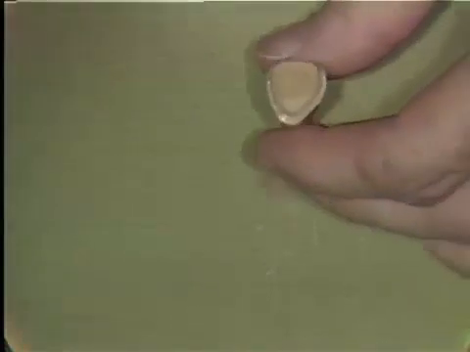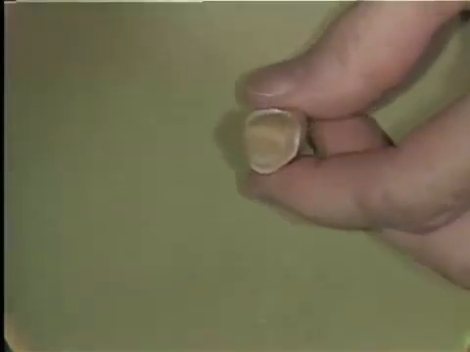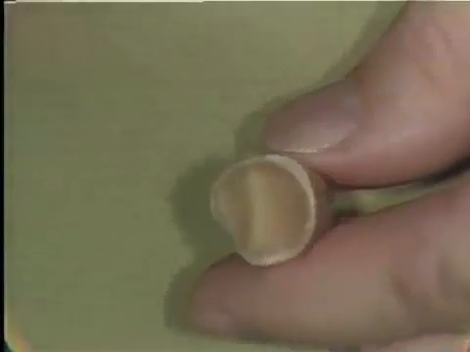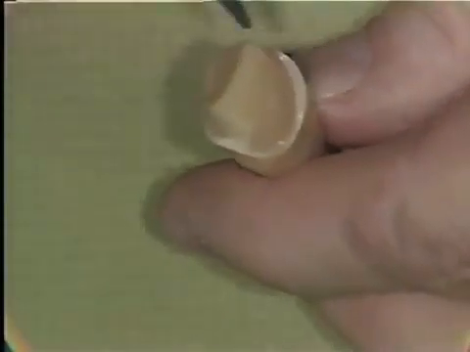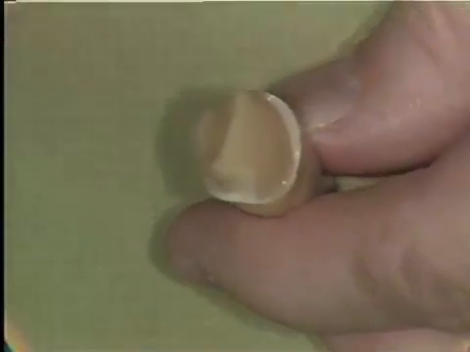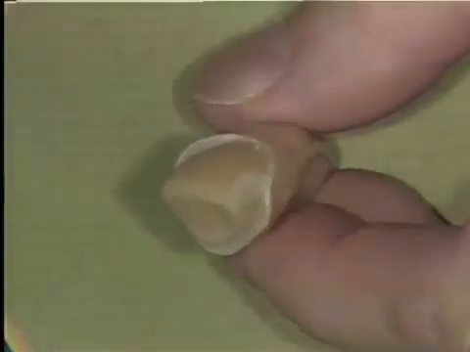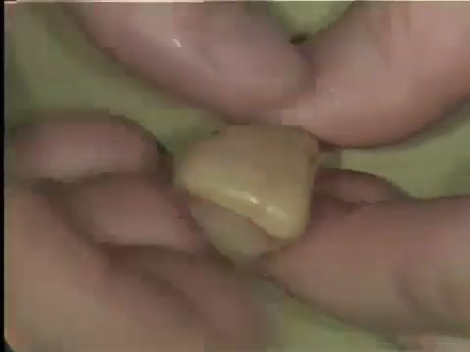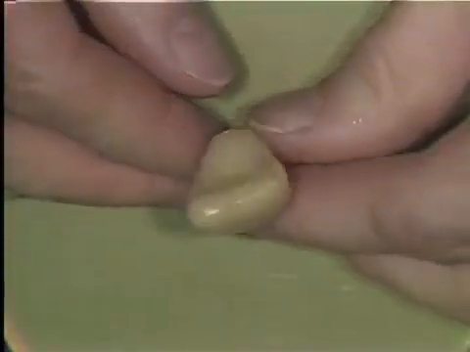We have one more example of a tooth which has been prepared for a full coverage restoration. This tooth has been prepared for an aesthetic restoration, which may be made of porcelain or a combination of porcelain and gold. This particular one is an example of a porcelain jacket crown.